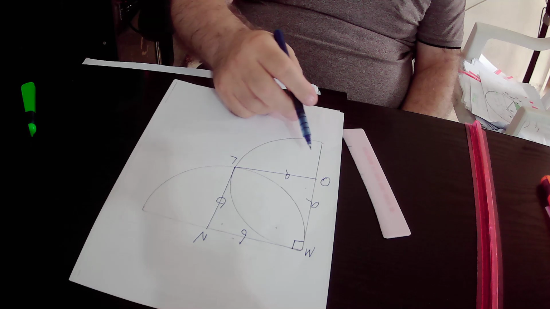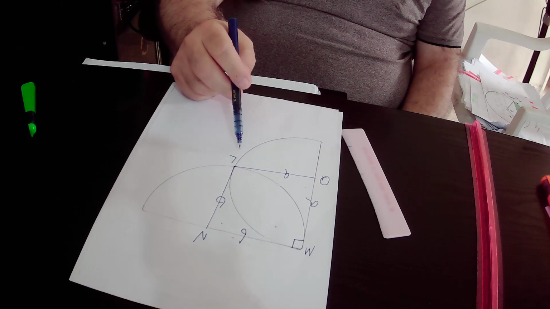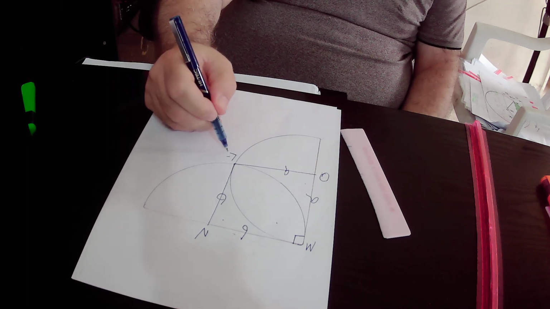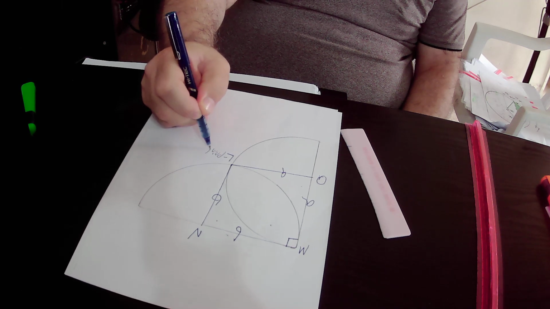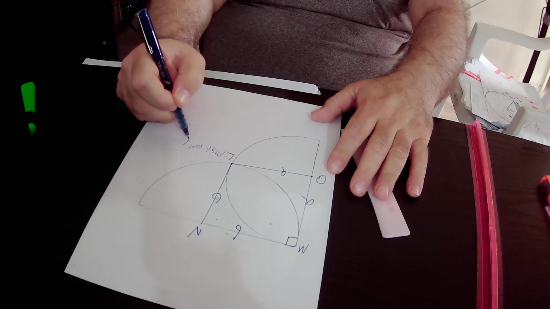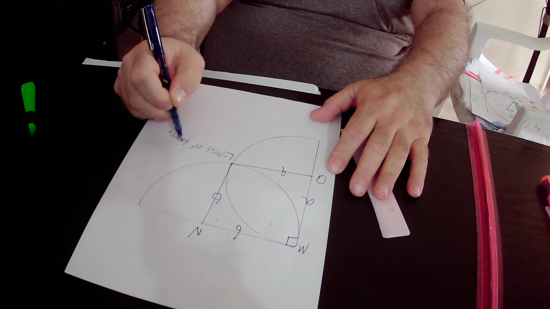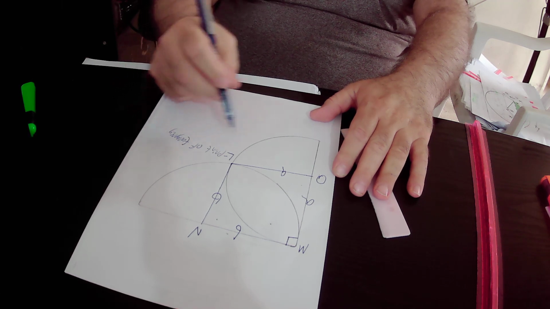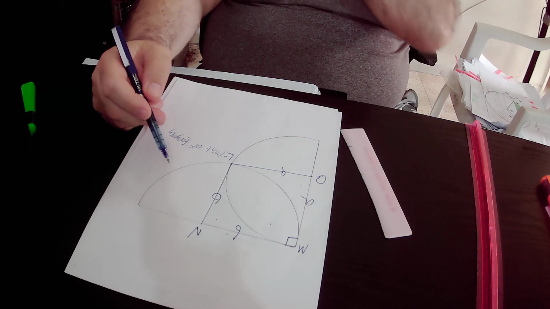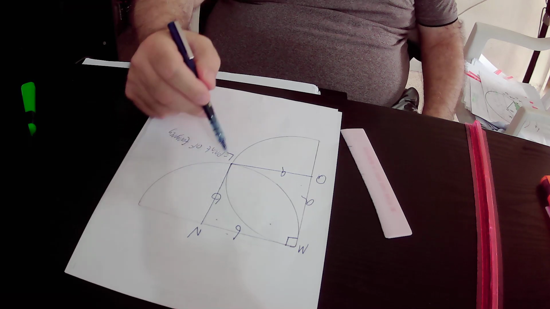So here OL is tangent to this semicircle at point L. Point L is the point of tangency of tangent OL with this semicircle. And we have the radius NL that is drawn to the point of tangency.